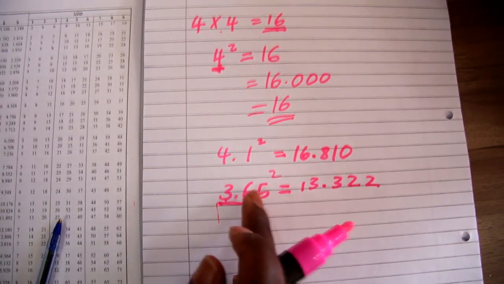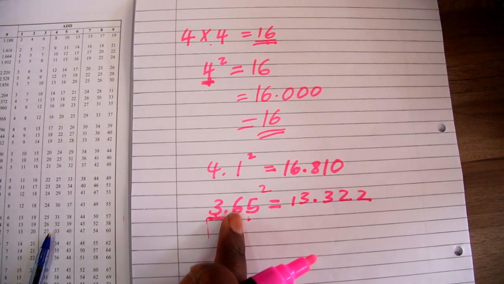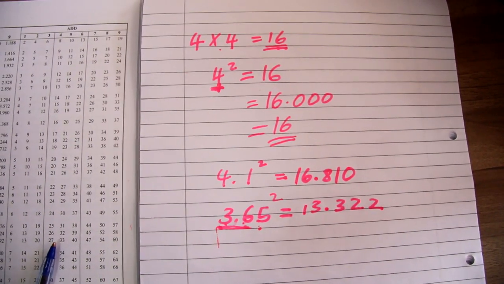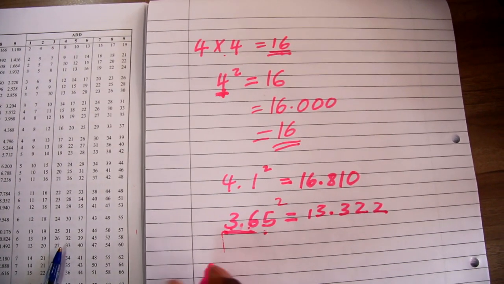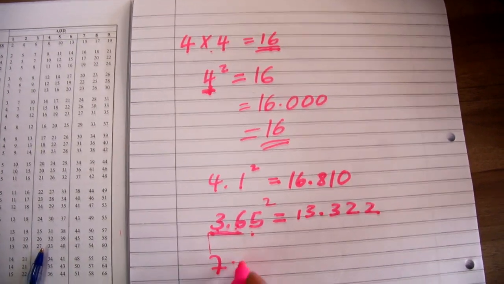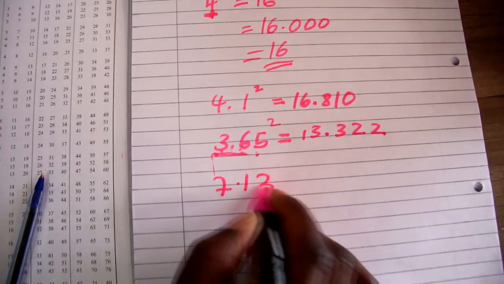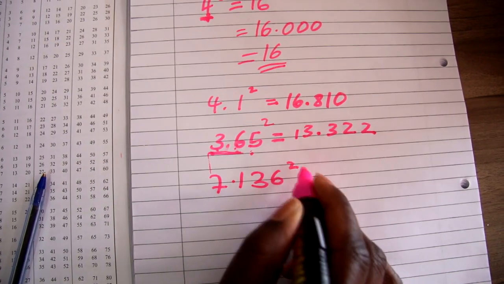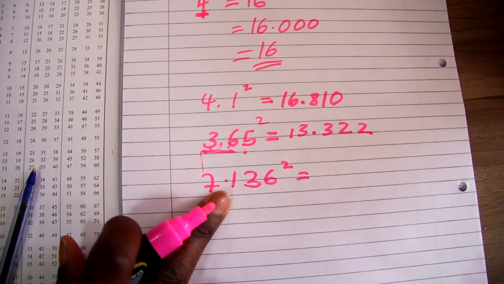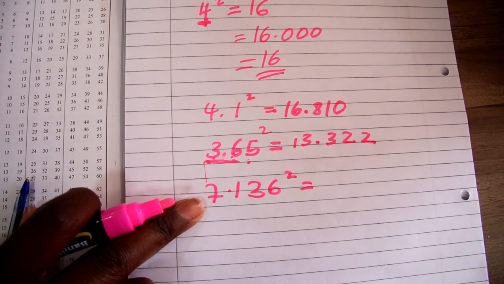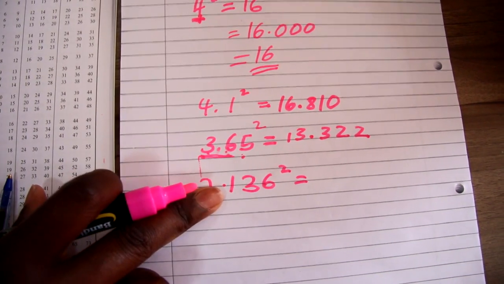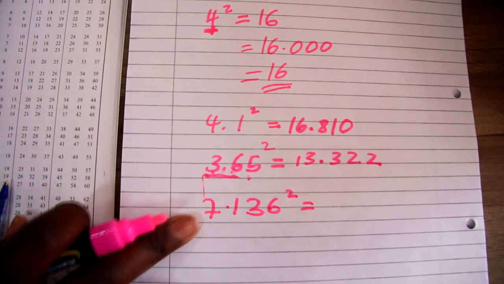Okay, now this is when you have 2 decimal places. What if you have 3 decimal places? So if you have a number like 7.136, how do we determine the square of 7.136? So we start by tracing 7.1 along the column of X.